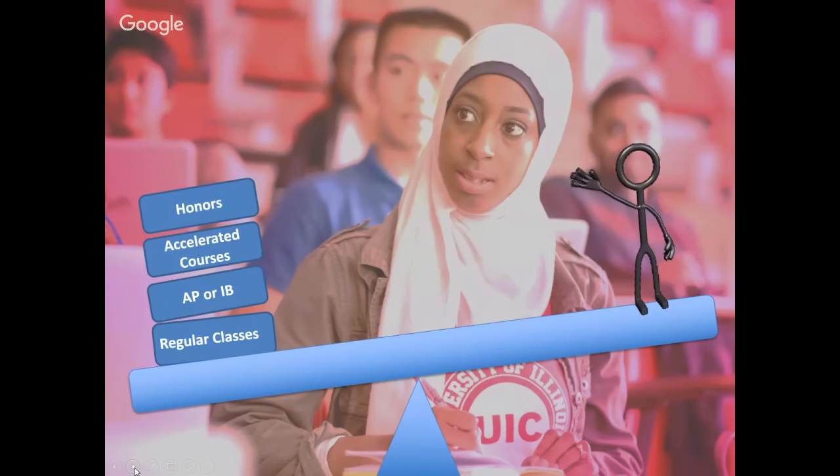Compare that to a student who also took either honors classes, accelerated courses, advanced courses like AP or IB, in addition to those regular classes, but may have a slightly lower GPA than the other student. This student is more competitive because this student is more college ready. This student has taken college prep courses in high school, and maybe the grades went down a little bit as a result, but the strength of their curriculum is better and more attractive to the university.